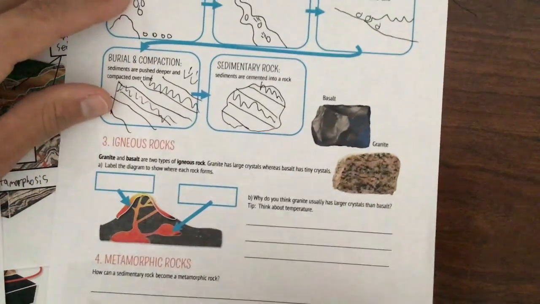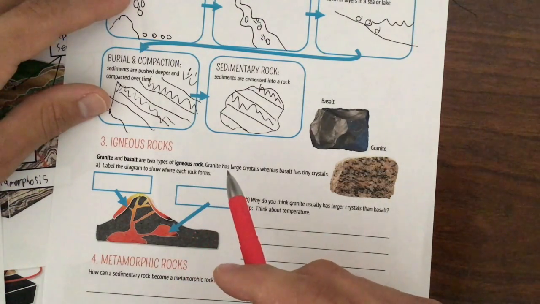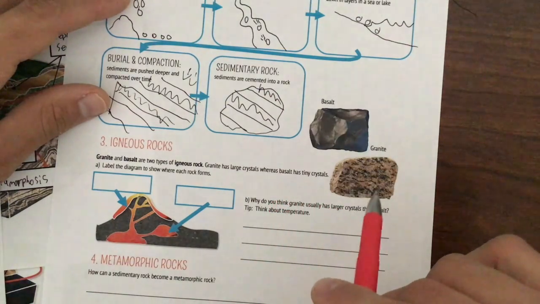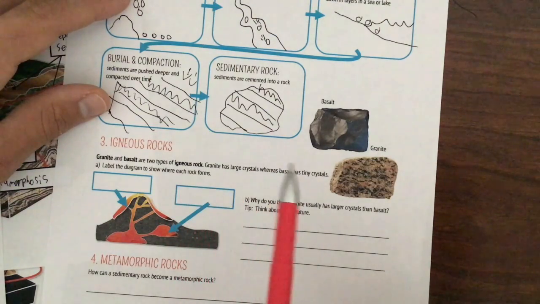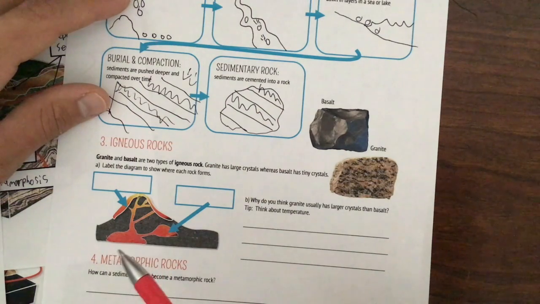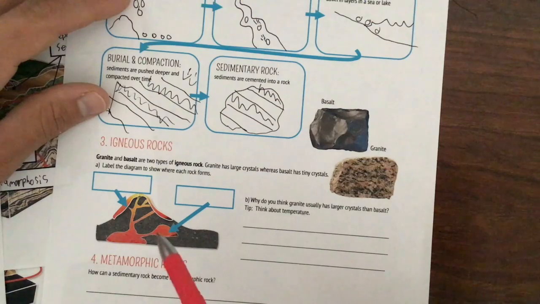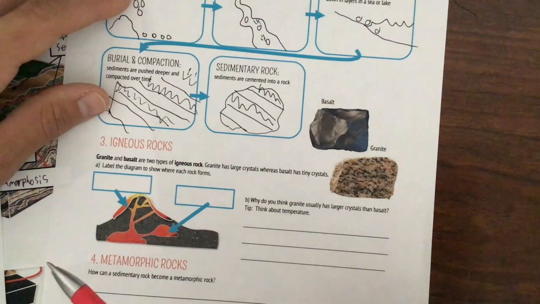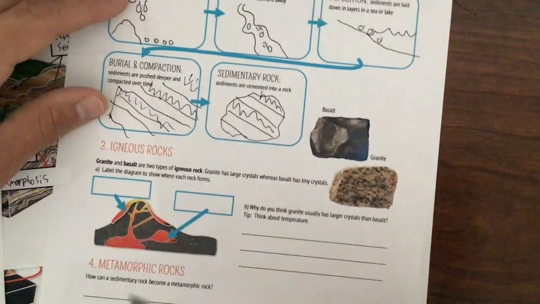Alrighty. Let's look at our igneous rocks right here. Granite and basalt are two types of igneous rock. Granite has large crystals where basalt has tiny crystals. See these nice big crystals and tiny crystals. Label a diagram to show where each rock forms. Now remember, it has to do with how slowly they cool. If it slowly cools, it has real nice big crystals. If it cools very fast, then it's going to have small crystals, because it's how long it has time to grow the crystals.